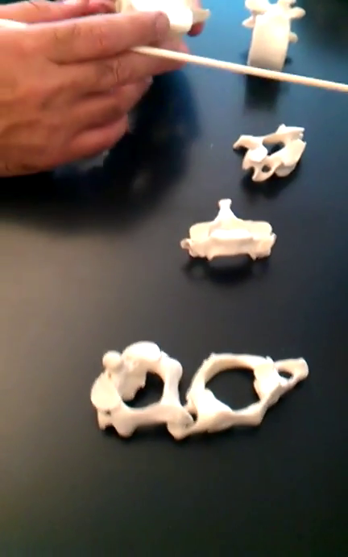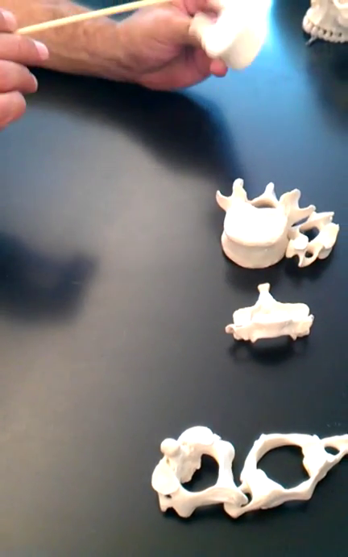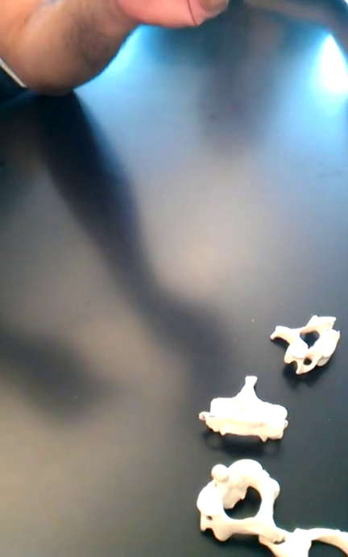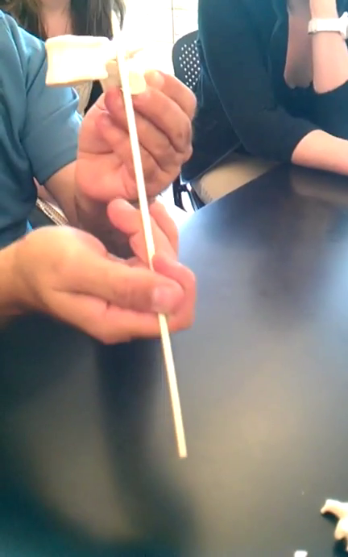We'll study typical vertebra. What would we find? A body. Going out of the body to the posterior, this area is called pedicle. The pedicle connects to the lamina.